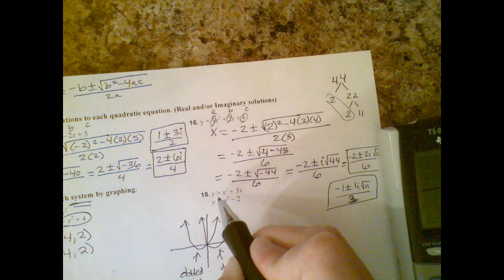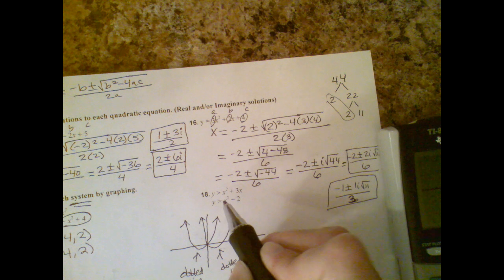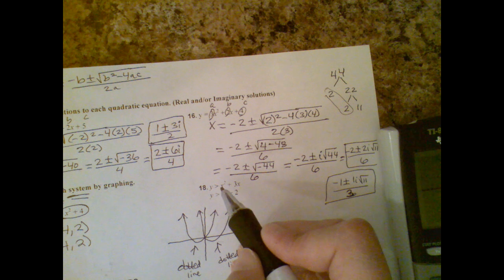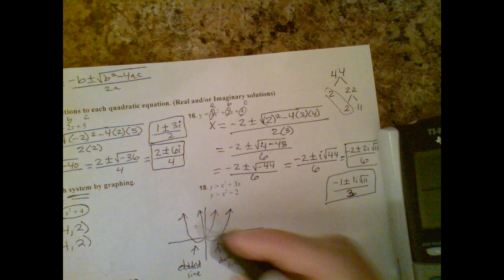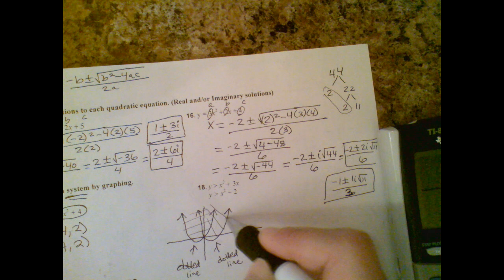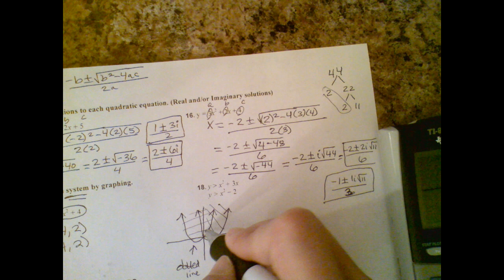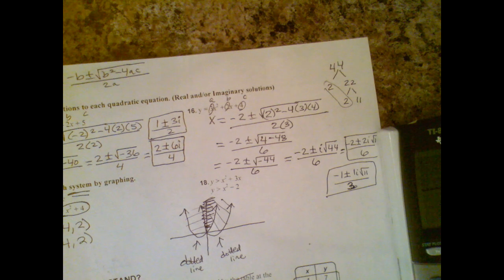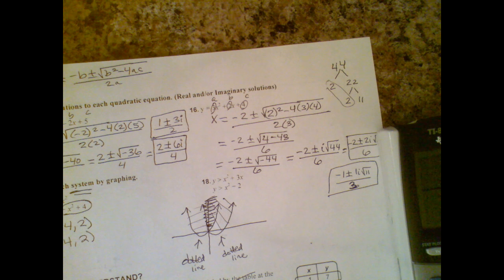If it was greater than or equal to or less than or equal to, that means that we need a solid line. And then from here, it's greater than this one and it's greater than this one. So if we shade greater than this one, and then greater than this one, it's above them. Notice the middle part is where they overlap, so that is your solutions. Again, you're not writing any coordinates. I just want to know where's the overlap.